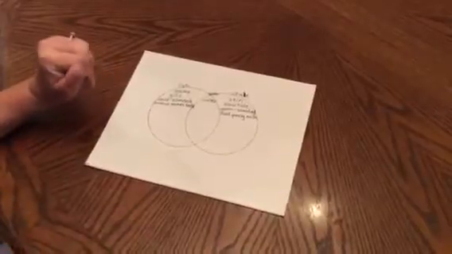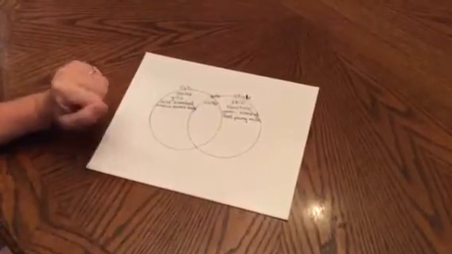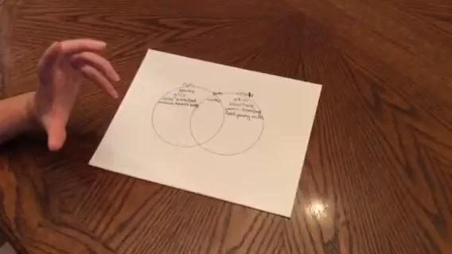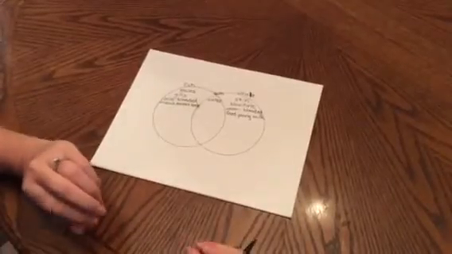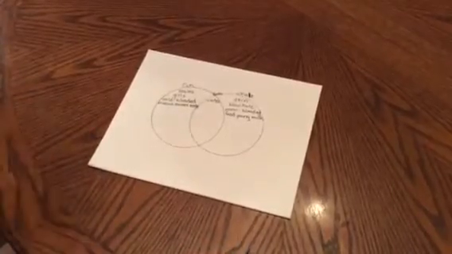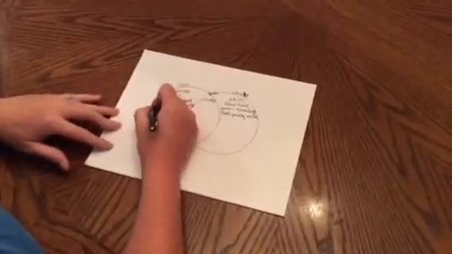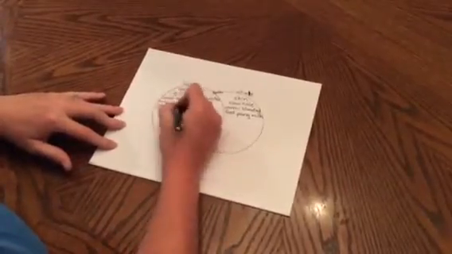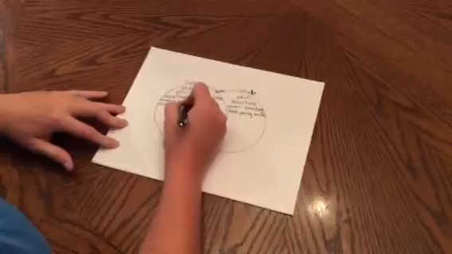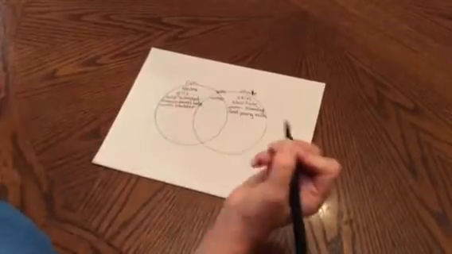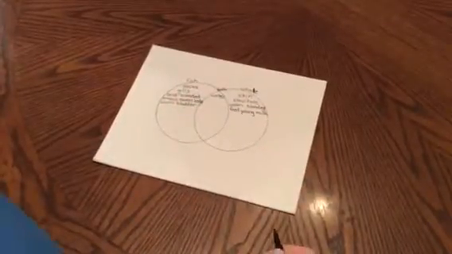Fish also have a swim bladder. This swim bladder fills up with air or squeezes air out in order to help the fish go up or down in the water. So fish have a swim bladder. Whales do not have a swim bladder.